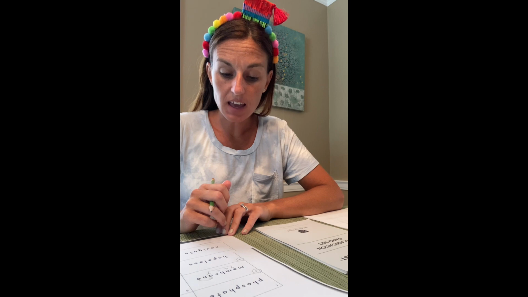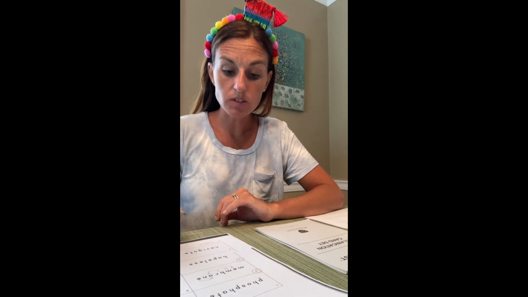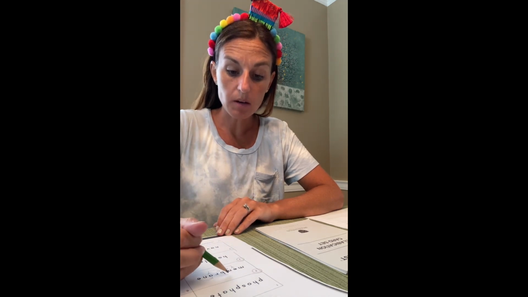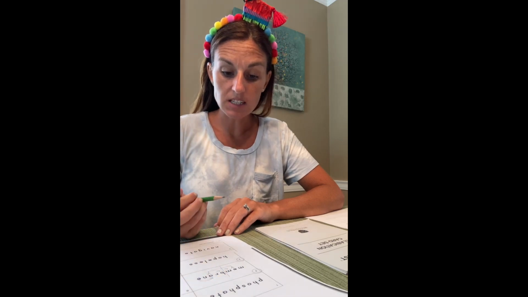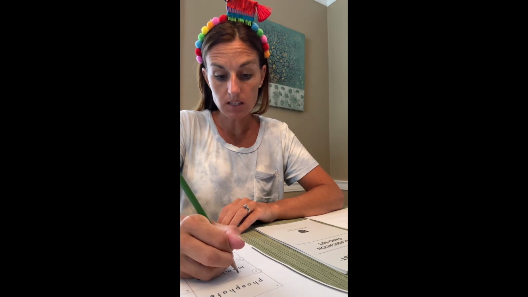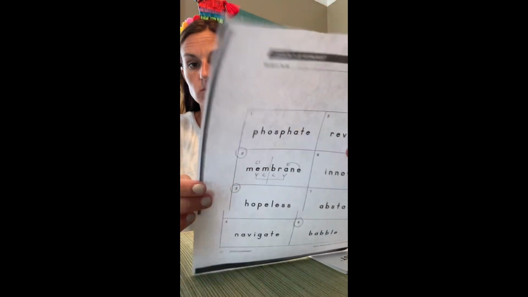Membrane has 2 syllables, so I'm going to have to draw a line between my syllables. And because it's a closed syllable, because the E is a short vowel, I'm going to draw my line between mem and brain. When I say that, mem, brain, that sounds right. I'm going to list that it's closed. So there's my first one.